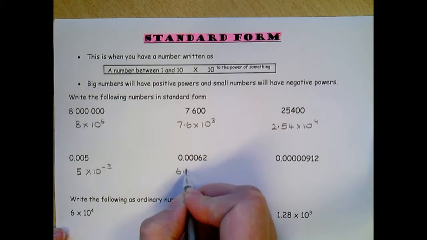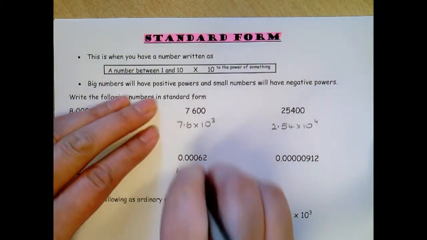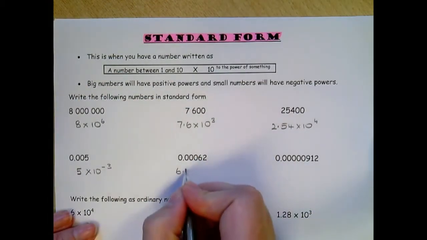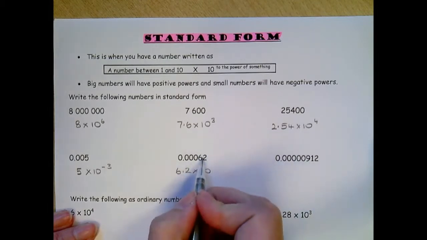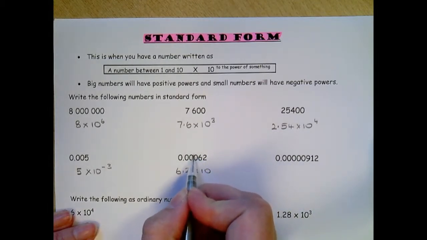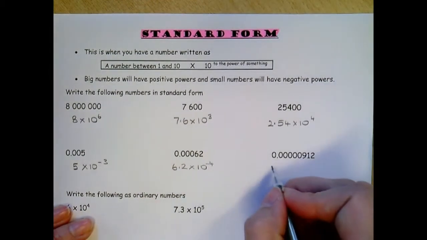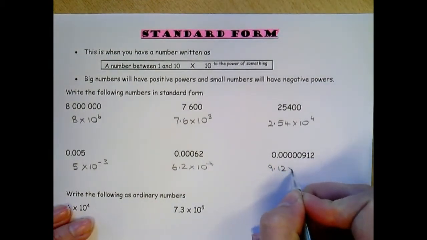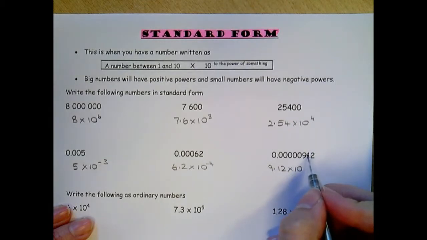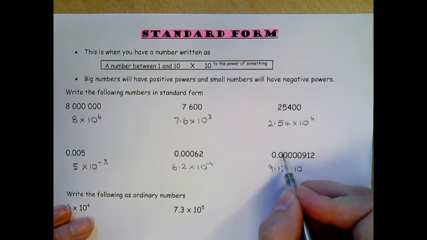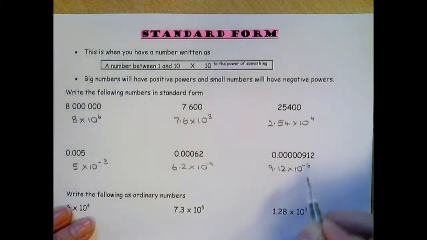So this one would be 6.2, times 10 to the power of, we're putting the point in there, 1, 2, 3, 4, 10 to the power of -4. This one would be 9.12 times 10 to the power of, and we're putting the point in there between the 9 and the 1, 1, 2, 3, 4, 5, 6, so 10 to the power of -6 then.